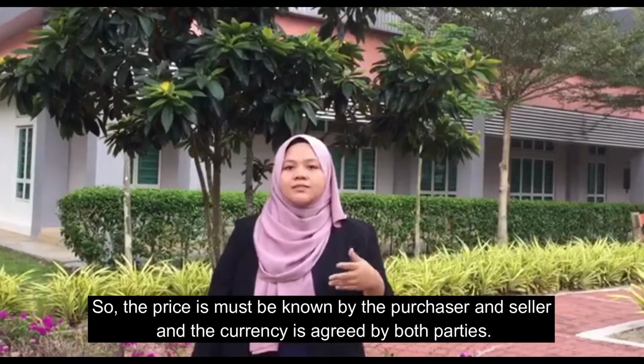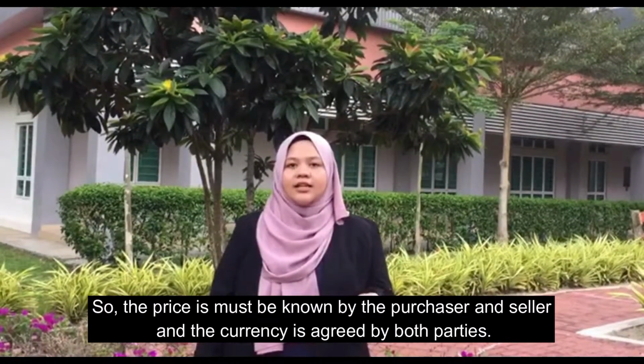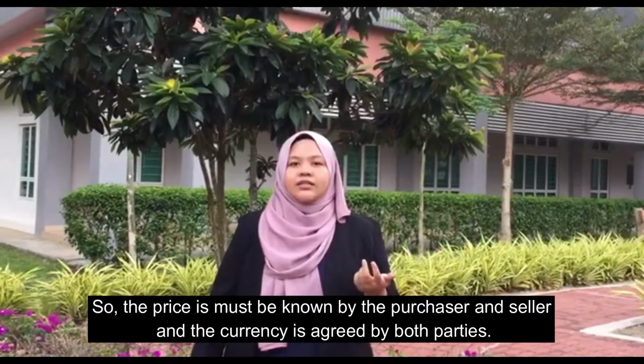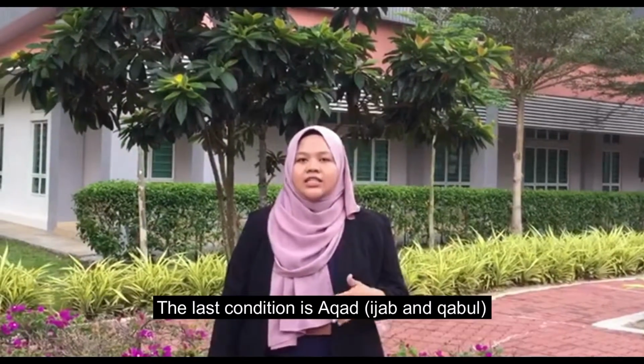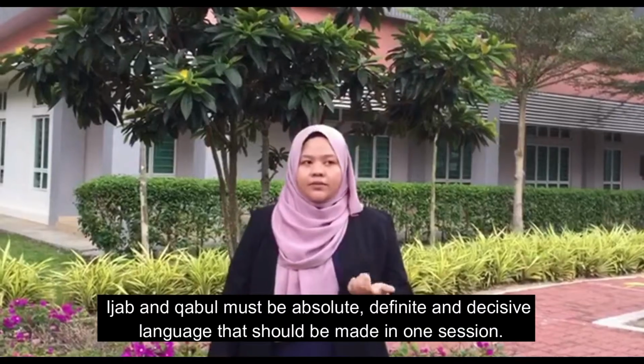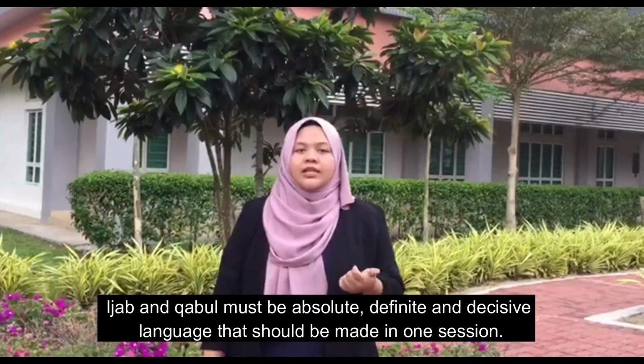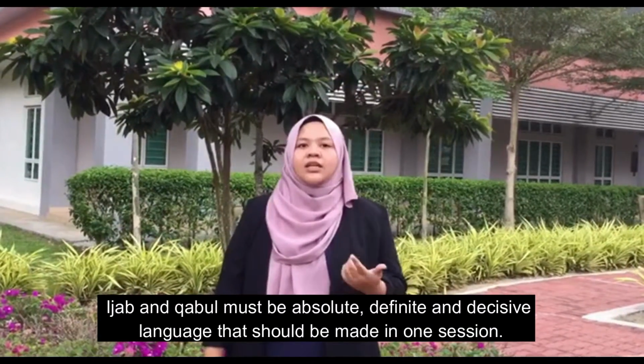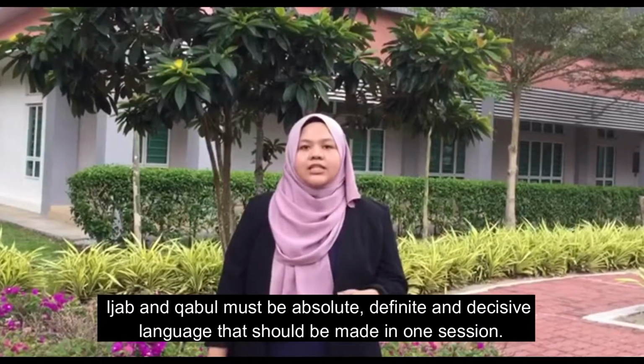And then the third condition is the price. The price must be known by the purchaser and the seller, and the currency is agreed by both parties. And the last condition is akad ijab kabul. Ijab kabul must be absolute, definite, and decisive language that should be made in one session.